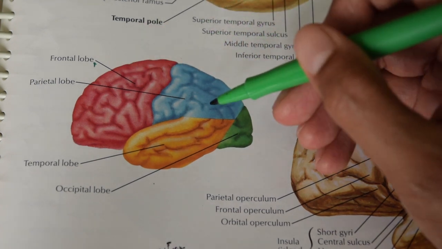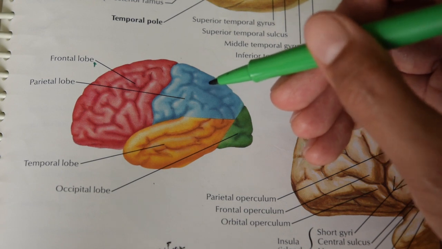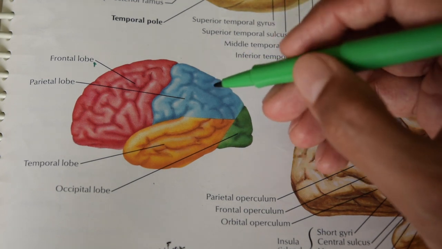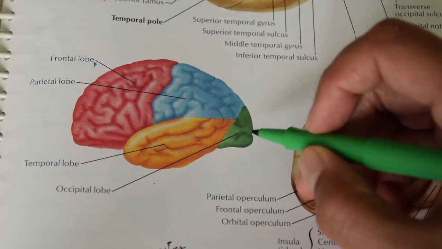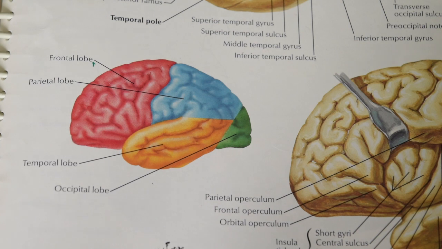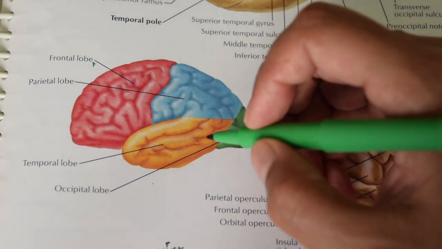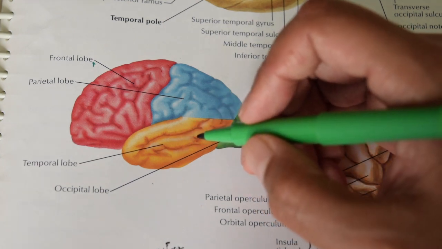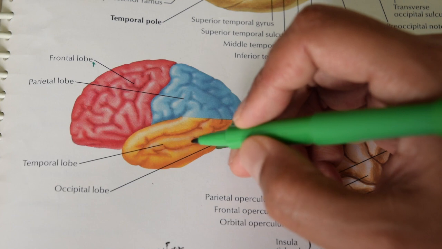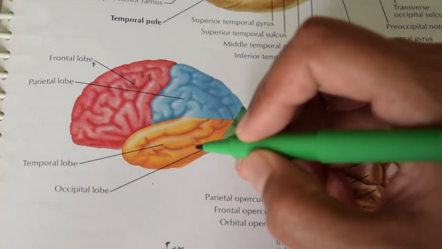Next, coming to the parietal lobe. The parietal lobe is most important for the sensations. It's a sensory headquarter. Next, the occipital lobe. This is the visual headquarter. Next, the temporal lobe. The temporal lobe is very important for memory, speaking, thinking, and understanding what you've heard and comprehending it, and then giving back a reply is done in the temporal lobe.